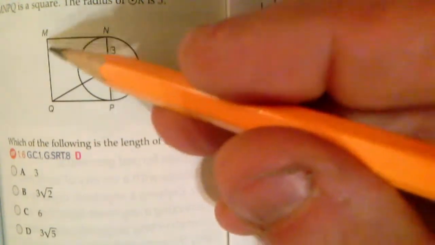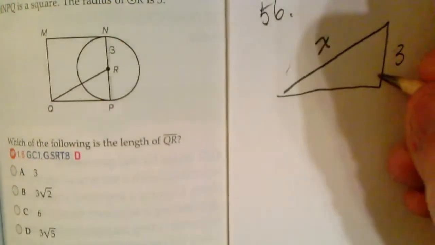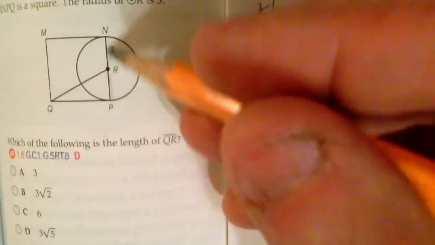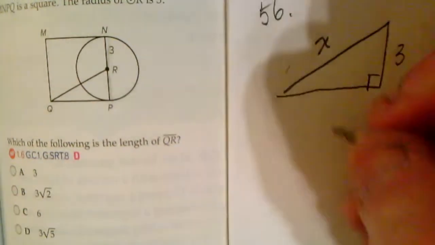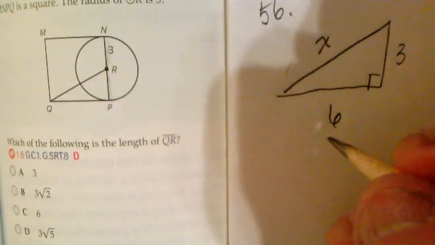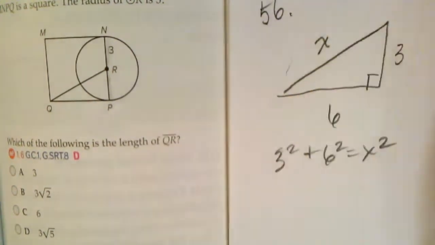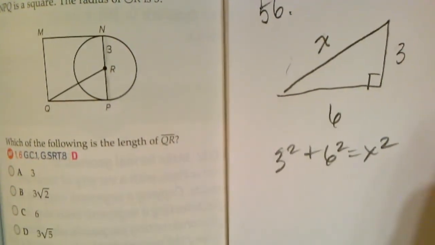And remember, this whole figure was a square. So that means that this angle is a right angle and that this length is the length of this whole diameter here. So that's a length of 6. So you're going to set up your Pythagorean theorem, 3 squared plus 6 squared equals x squared, and you're going to go ahead and solve for x from there, okay?